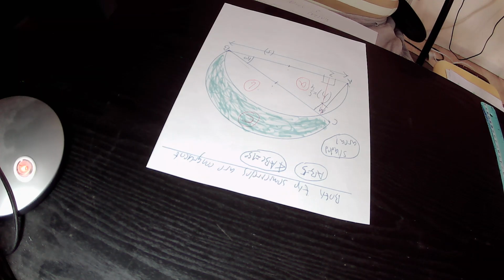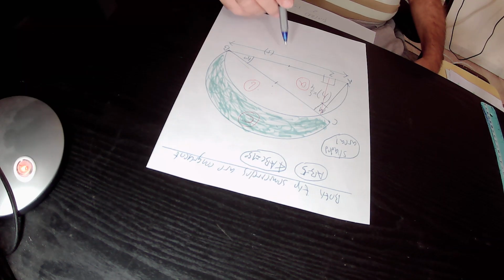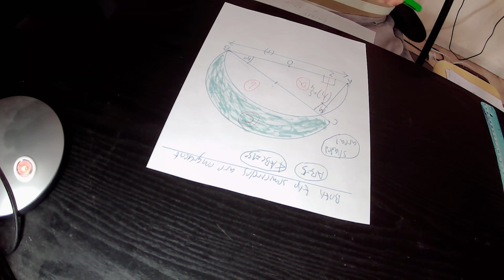In the next step, we'll define the center of this semicircle. This point is point O, and we will join points O and M together by a straight line.